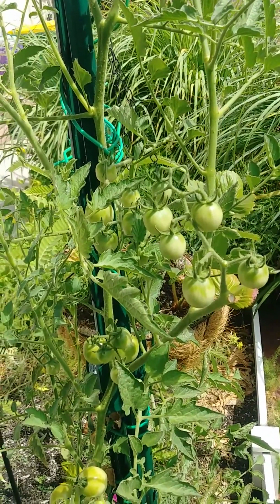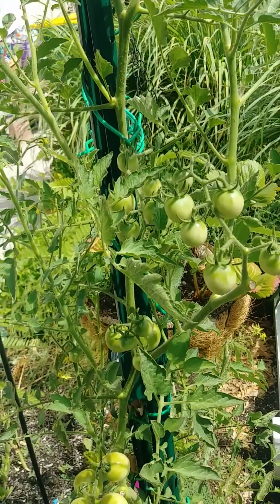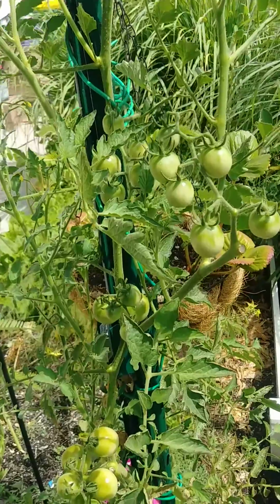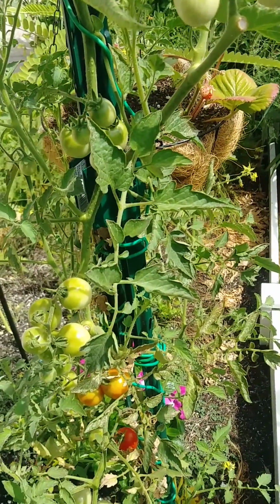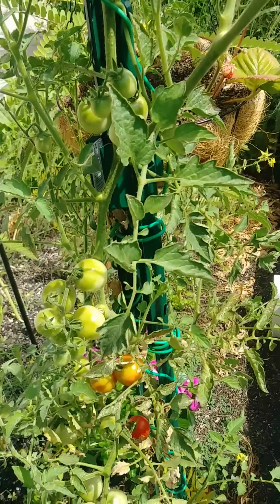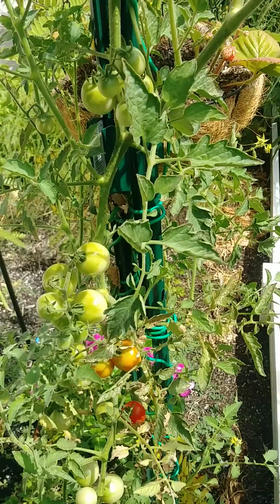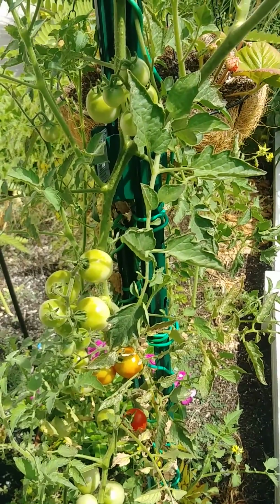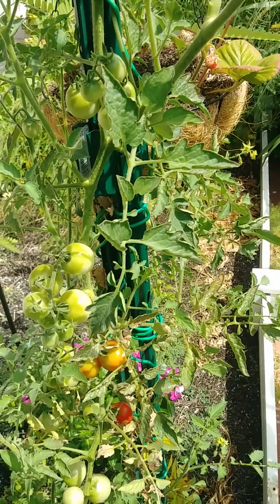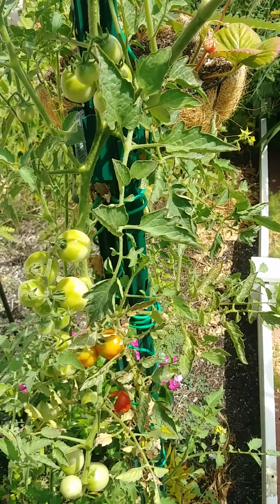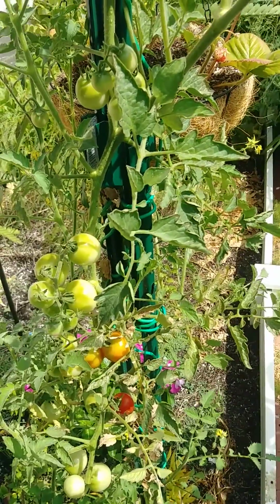Tomatoes are one of the easiest food vegetable type of plant that is really easy to grow. It requires very little care. It needs water, sunlight, and adequate spacing, and it will do just fine. As you can see here with my tomato plant.